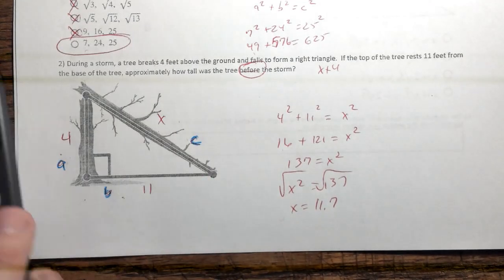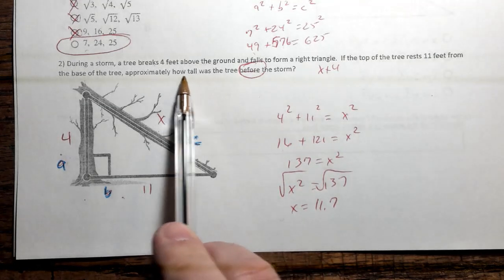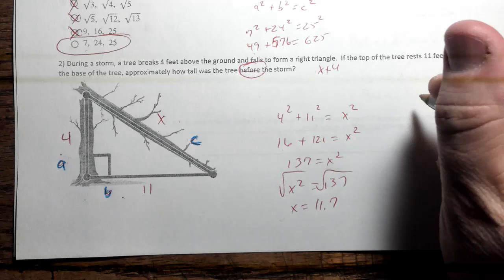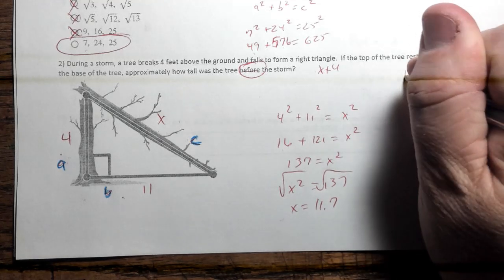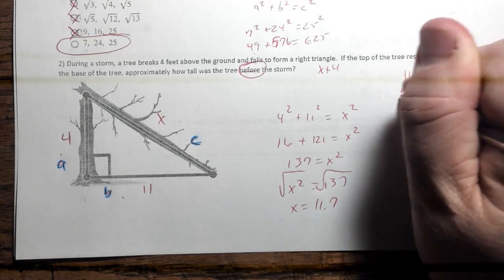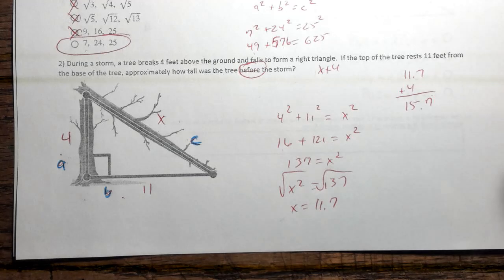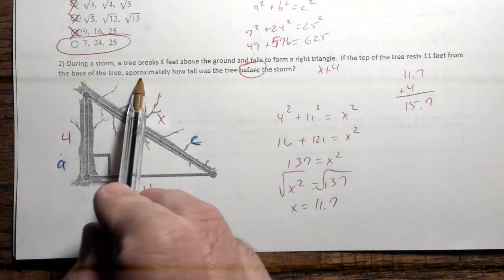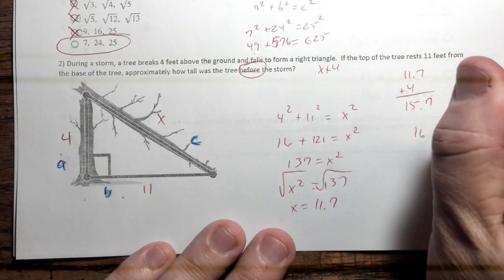Now, because we need to know how tall the tree was before the storm, it's x plus the 4 feet that's left. So x plus 4, or 11.7 plus 4, gives us 15.7. And we're going to round that, because it says approximately how tall. We're going to just round it up, and we're going to say 16 feet.